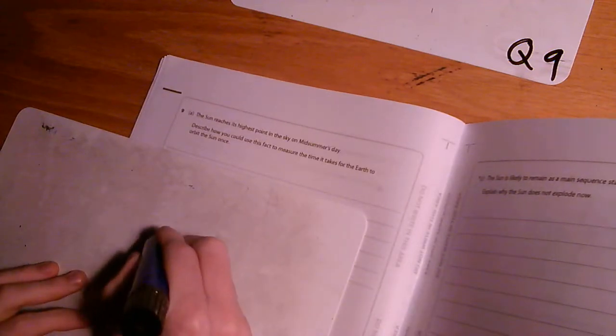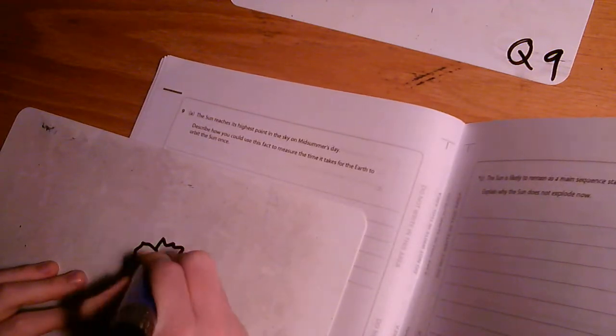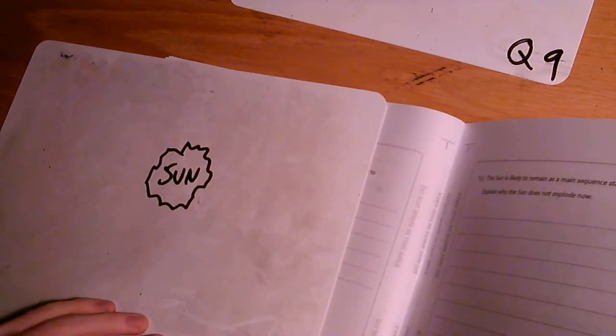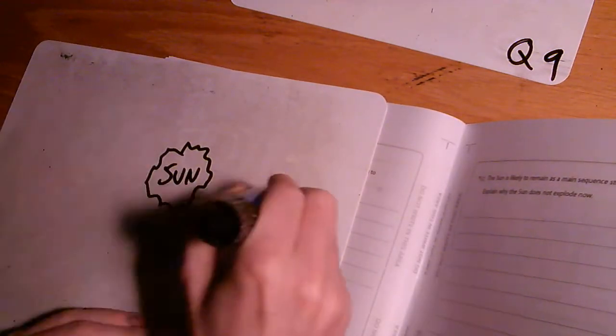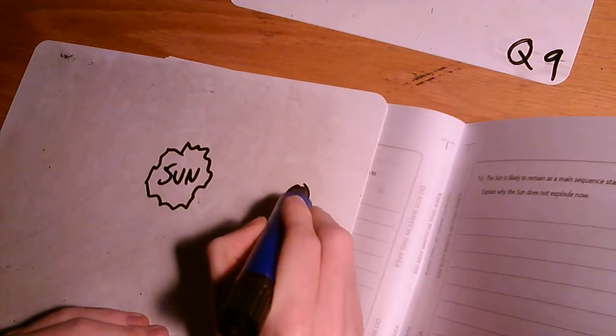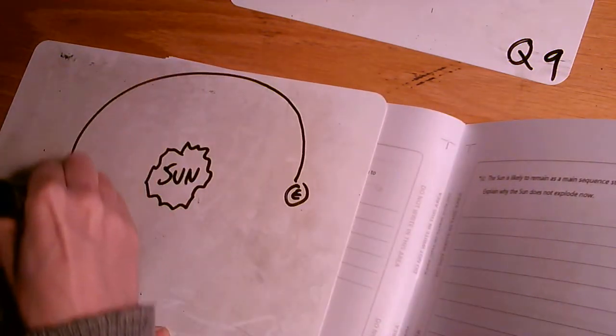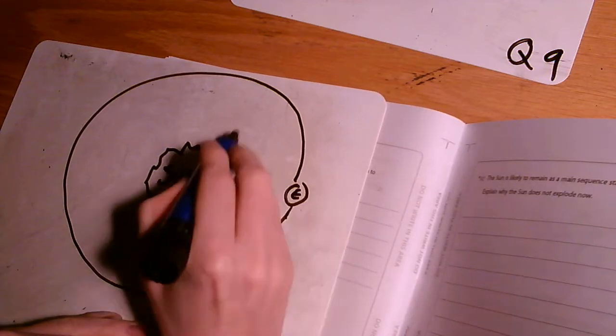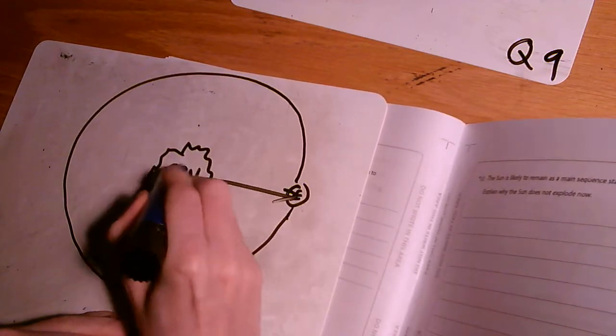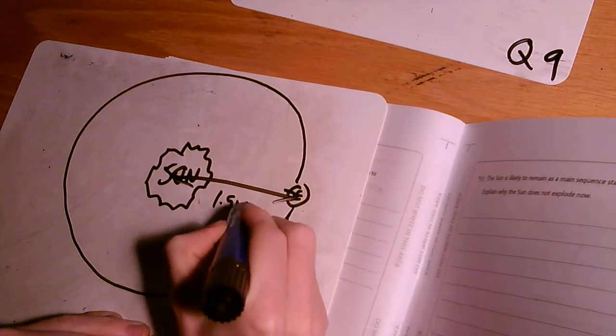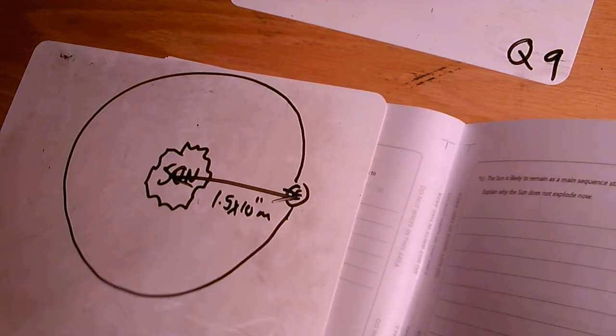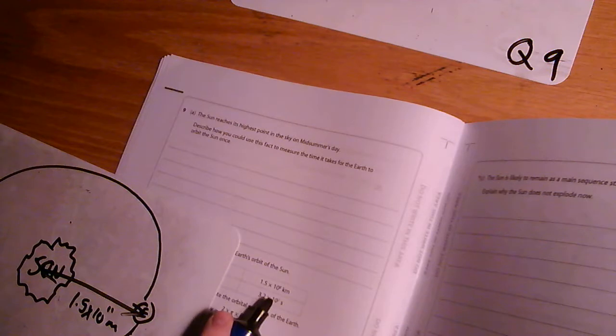So here's a nice little diagram. That's the best diagram of the sun that you'll ever see in your entire life. Nice round ball of plasma. Here's the Earth, and it goes around there. So the distance here, that whole distance there, 1.5 times 10 to the 11 metres. It's given as 1.5 times 10 to the 8 kilometres, and that's what you've got to be careful with, remember. Kilometres means 1,000 metres, so we're looking at 1.5 times 10 to the 11 metres.